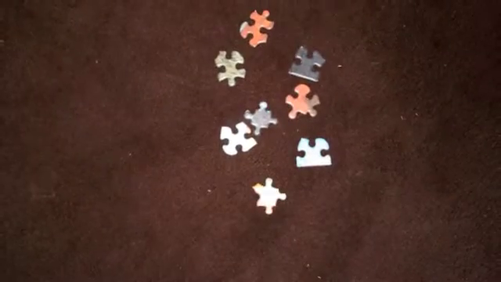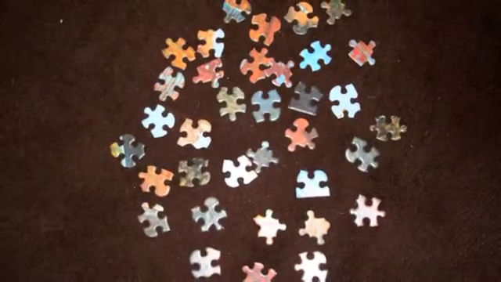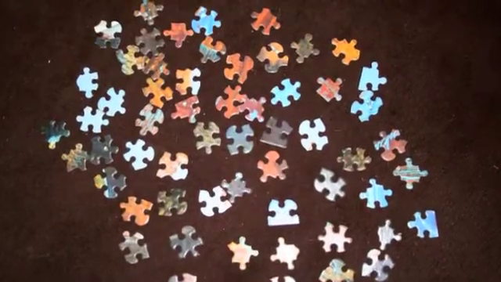These puzzle pieces represent bacteria. Just as the population of bacteria doubles after a specific amount of time, the population of the puzzle pieces also increases exponentially as time passes.